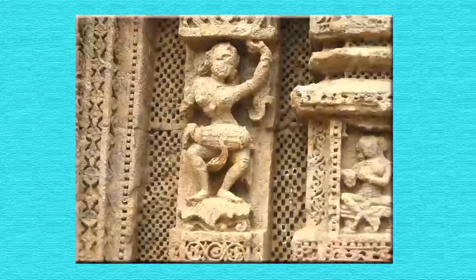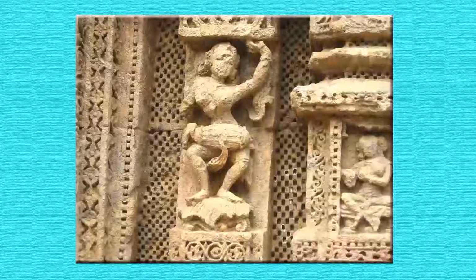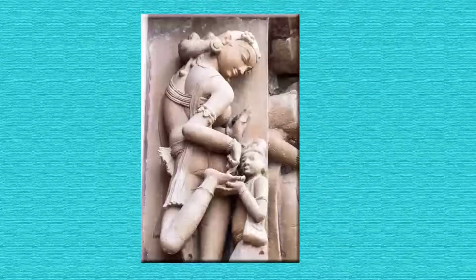Maybe they have a context, either a religious or royal context. The figures themselves are either musicians like this or this one, they are all from Konark. Or a lady with a peculiar posture, probably there is a thorn stuck underneath her foot and she is trying to extract it with the help of a young man.